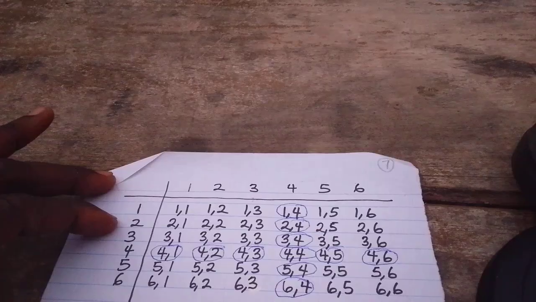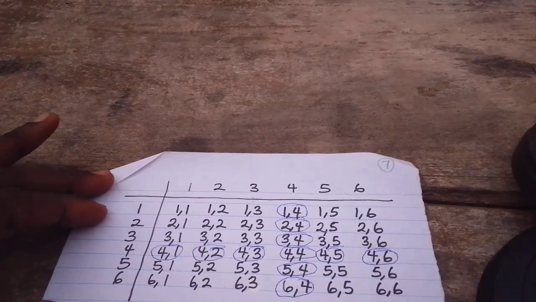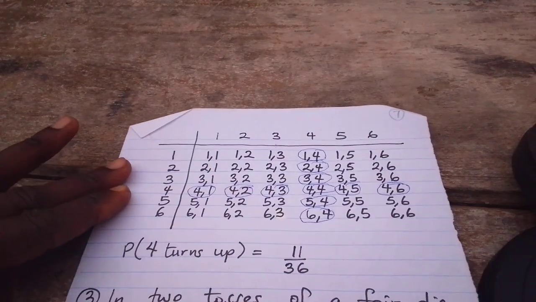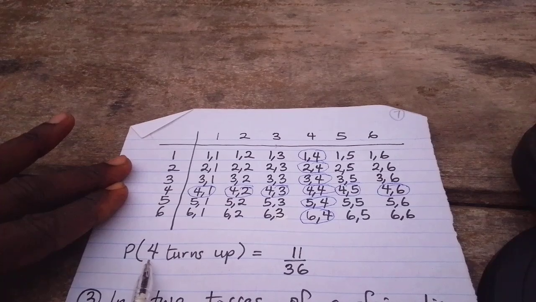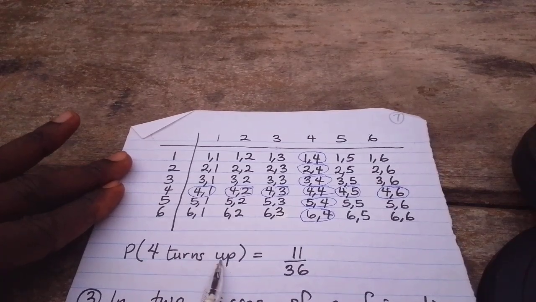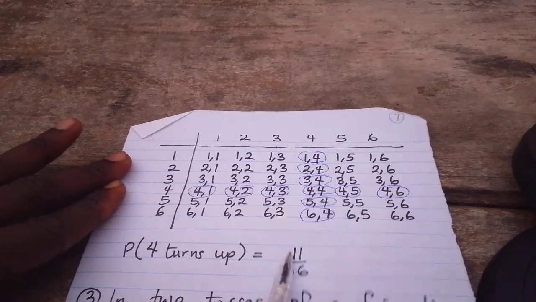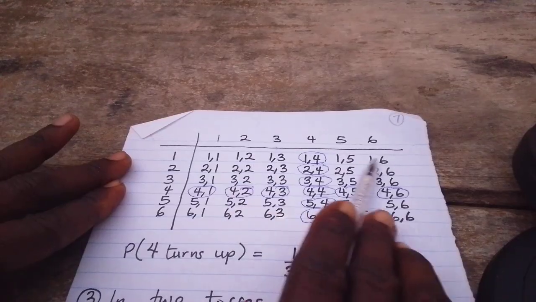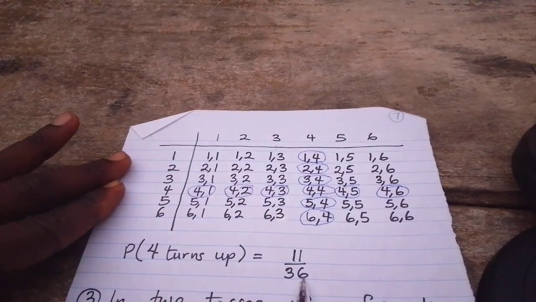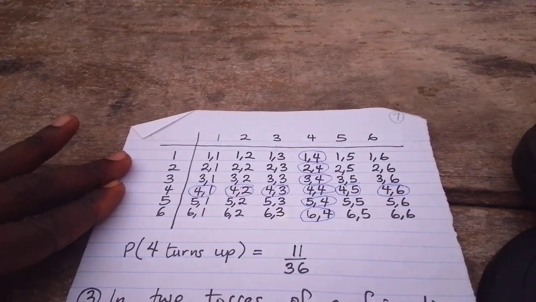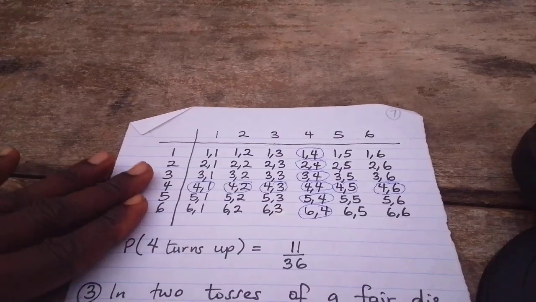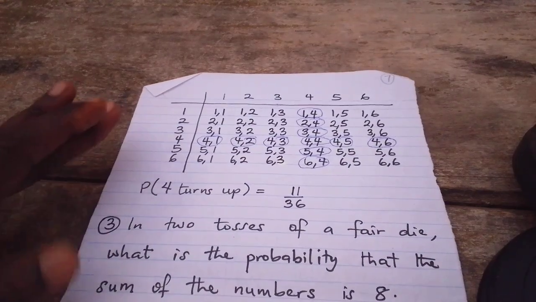So number 4 will turn up at least once in 11 outcomes. That means the probability of 4 turning up whenever you cast the die is 11 over the total number of outcomes, which is 36. 11 over 36.